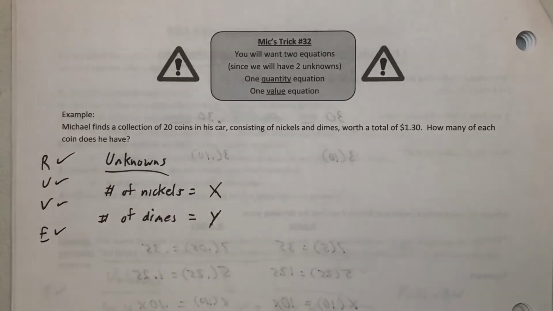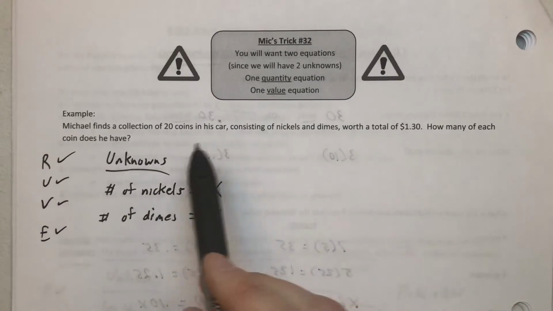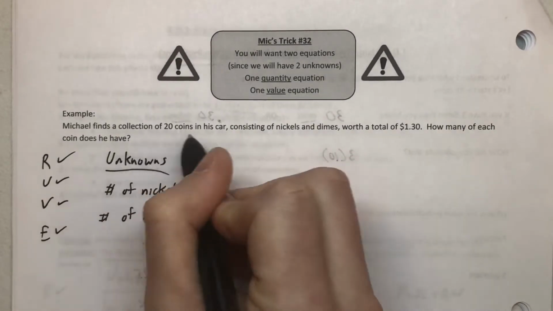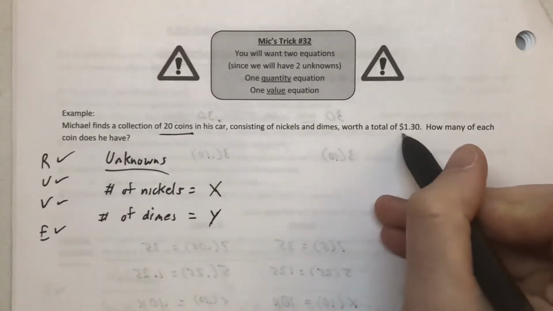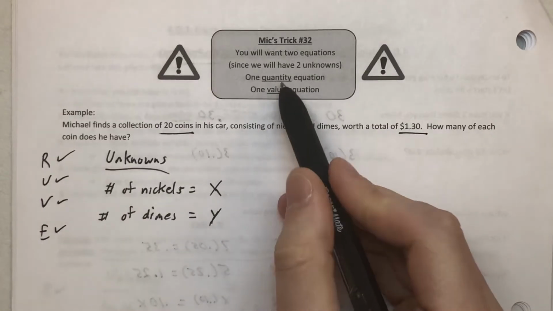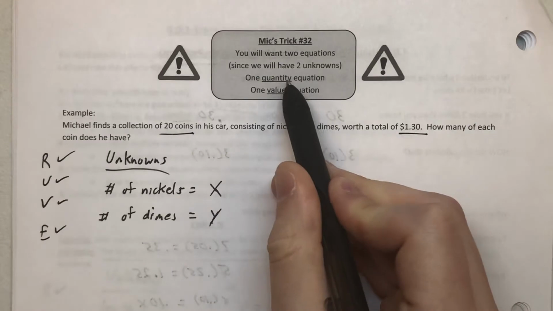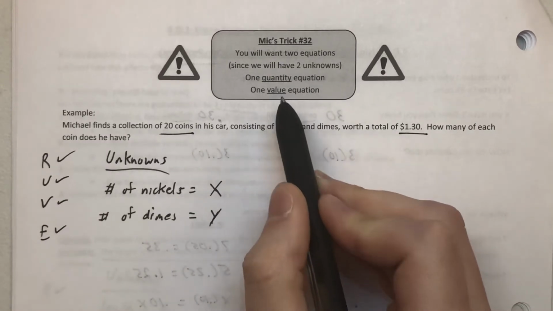Now we get to the creating of our equations. So this is where we'll have to rely on that little bit we talked about on the previous page. There's 2 bits of information in here. There's information about the total number of coins, right? 20 coins. And there's information about the total value of those coins, $1.30. The mixed trick up here is telling us we want to make 2 equations for this E step. Let's have one be describing the quantity of coins and one be describing the value.